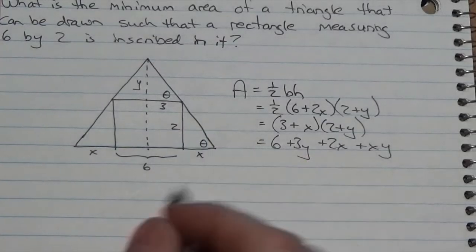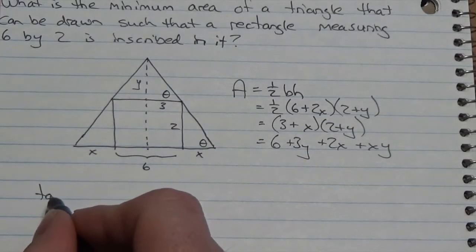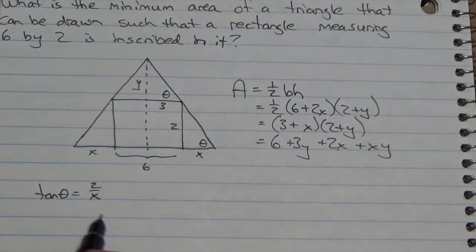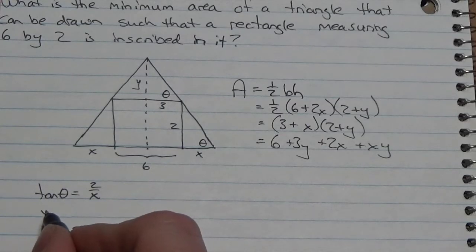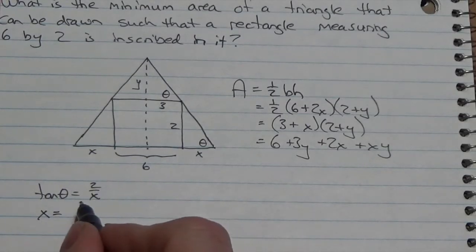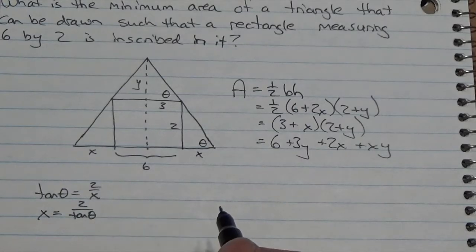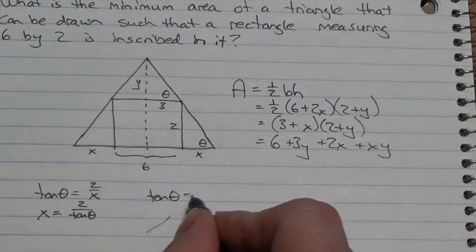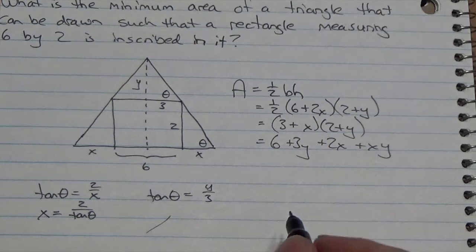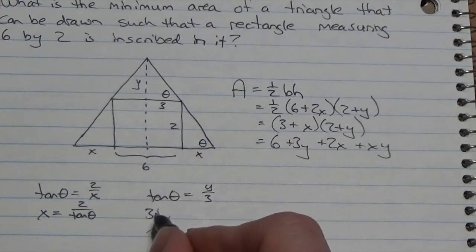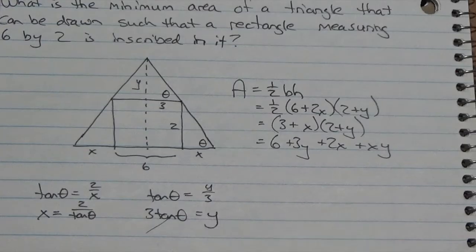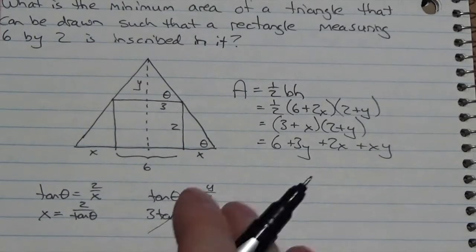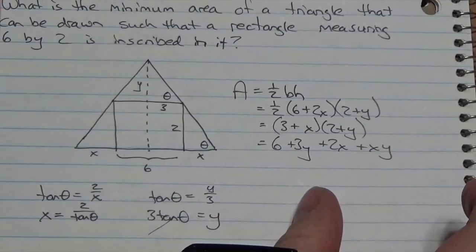So from this bottom triangle right here, I can see that the tangent of theta is going to equal 2 over x. And so by a little bit of cross multiplication, I can see that x is going to equal 2 over the tangent of theta. And by that same argument, I can go up here and see that the tangent of theta will equal y over 3. And then again, by a little bit of cross multiplication, I see that 3 times the tangent of theta will equal y.